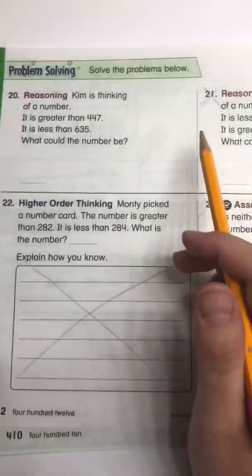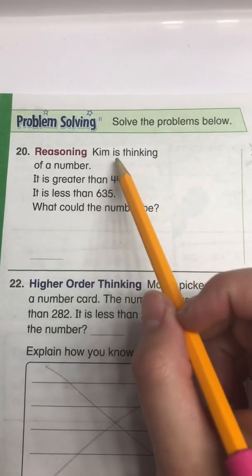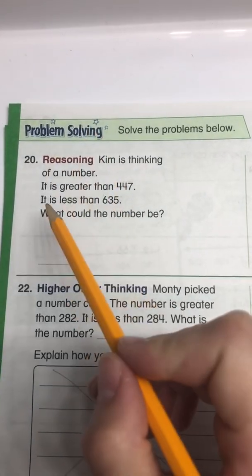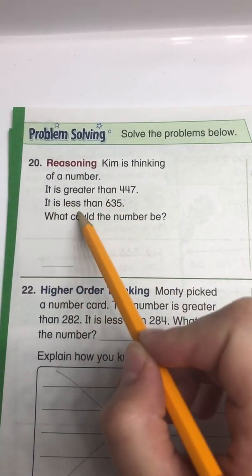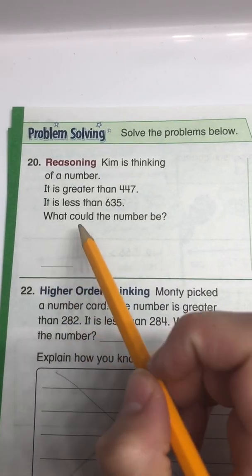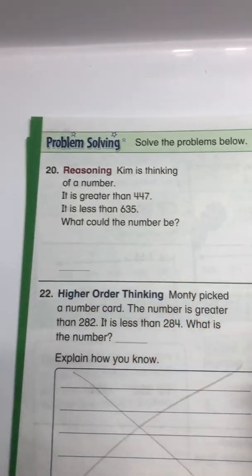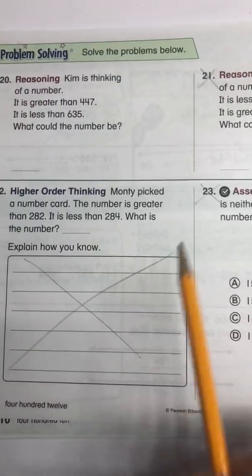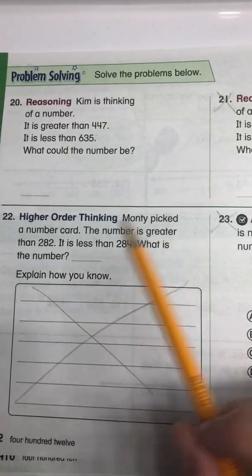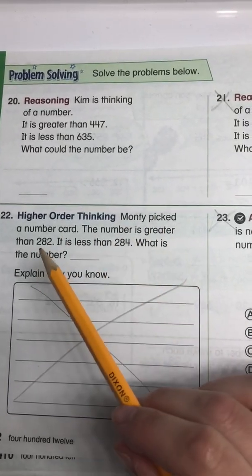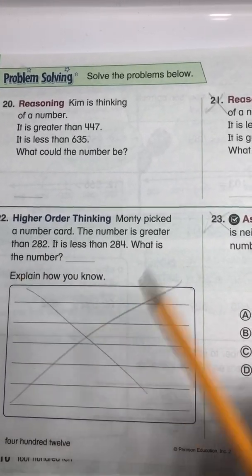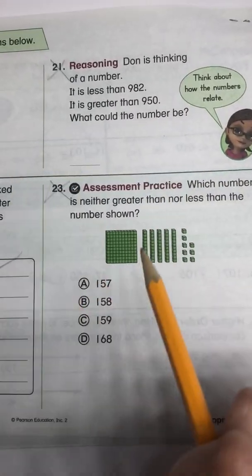Turn the page. This is the last page. And you guys, like I said, are going to fly through this. Number 20. Kim is thinking of a number. It is greater than 447. Greater than means bigger. It is less than 635. What could the number be? You need to think of a number that fits. Okay, skip number 21. Number 22, you do not have to explain how you know, but Monty picked a number card. The number is greater than 282. It is less than 284. What is the number? And you can skip number 23.